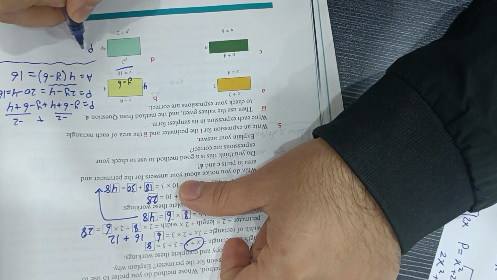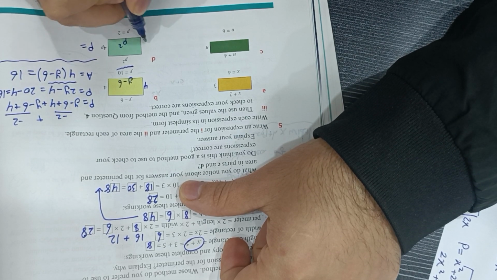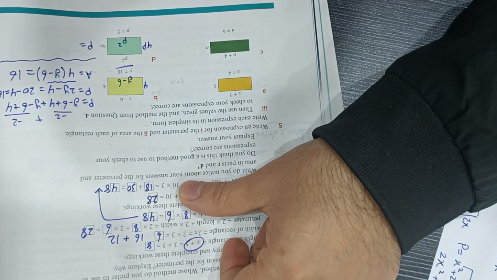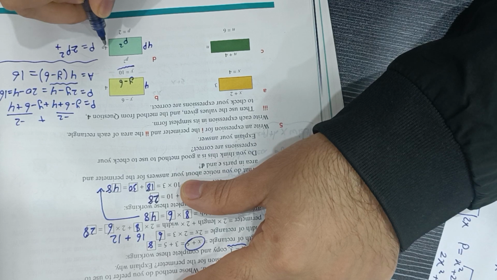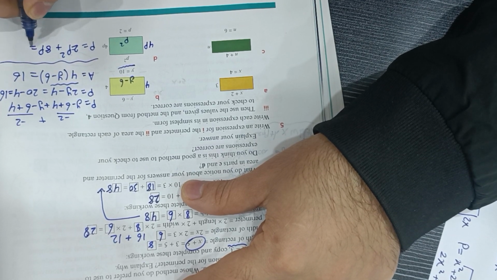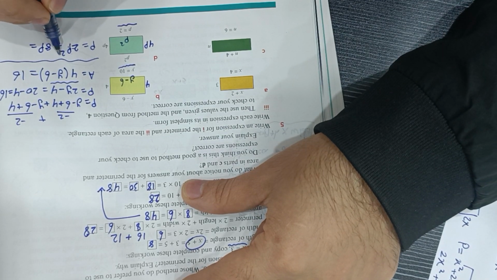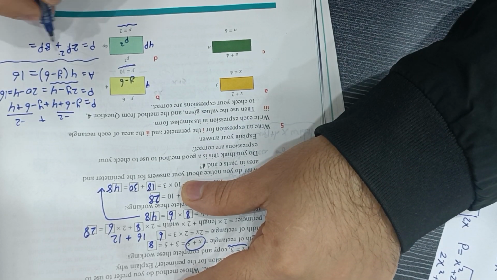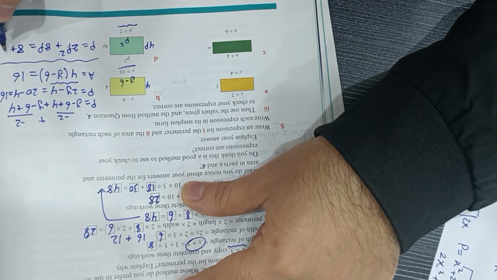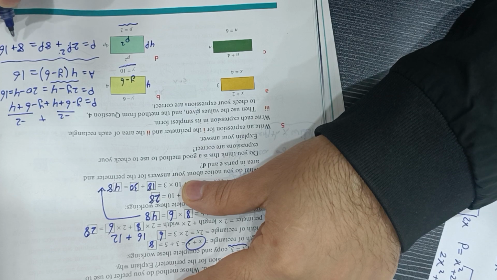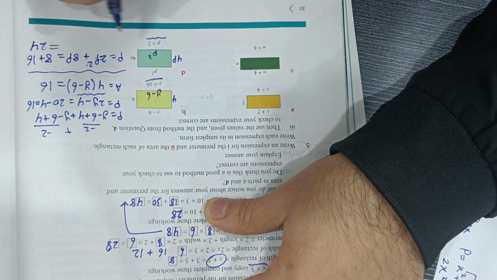In D, we have the perimeter again. So p squared, 4p. Here is p squared again, and here is 4p. So p squared plus p squared, 2p squared, plus 4p plus 4p, 8p. And here it's given p equals 2. So 2 squared, 4. 4 times 2, 8. Plus 8p, 8 times 2, 16. 8 plus 16, 24. That is the perimeter for this rectangle.